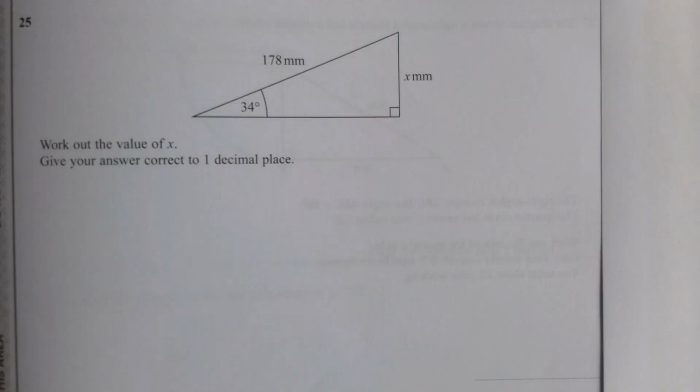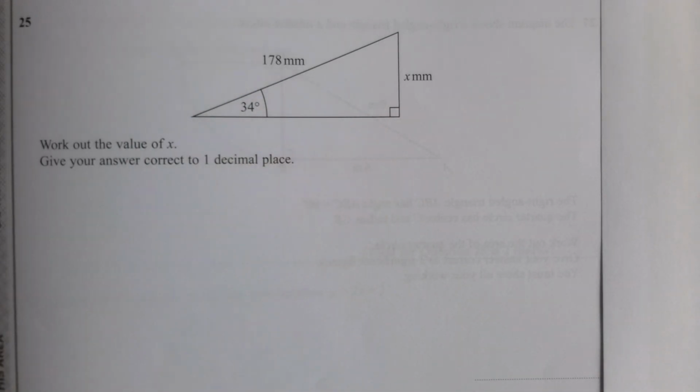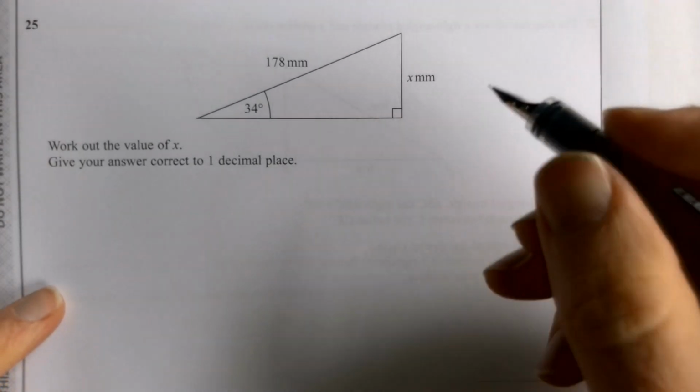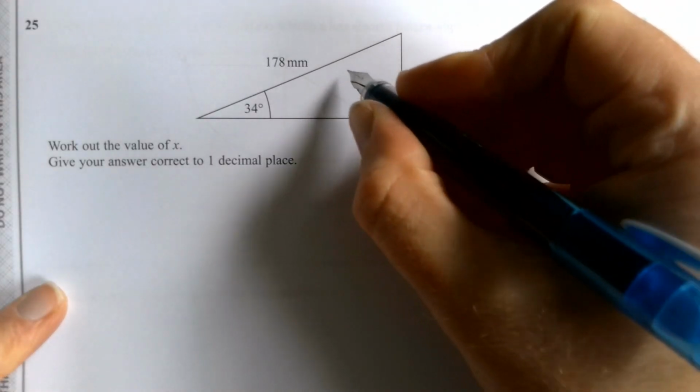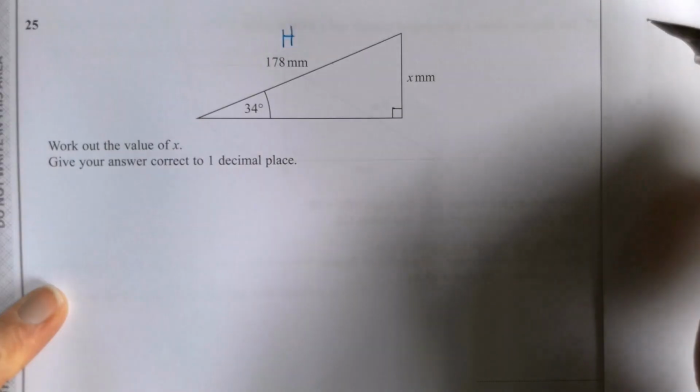Question 25. So you've got a right angled triangle. Give it a go. If you're confused, this is not Pythagoras. It would be Pythagoras if they told us 2 lengths and you wanted to work out the third. If they tell you a length and an angle, it's trigonometry. So, for trigonometry, first thing to do is label the sides. Opposite the right angle is the longest side. That's called the hypotenuse. I'm going to call that an H.